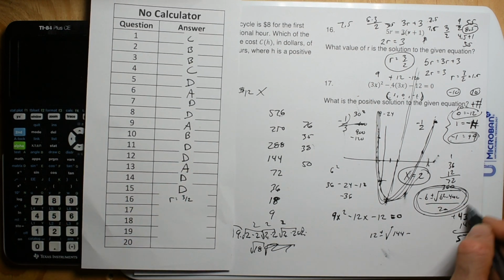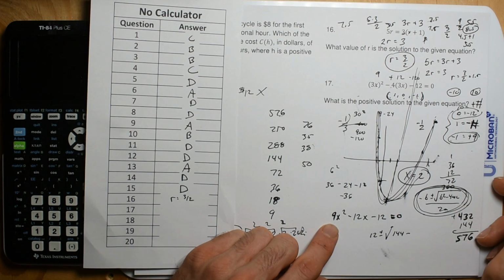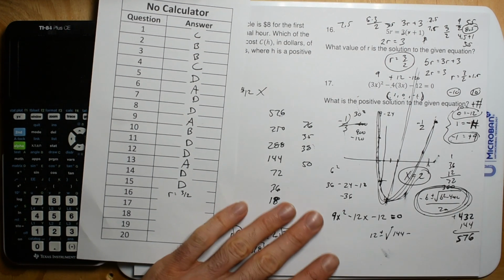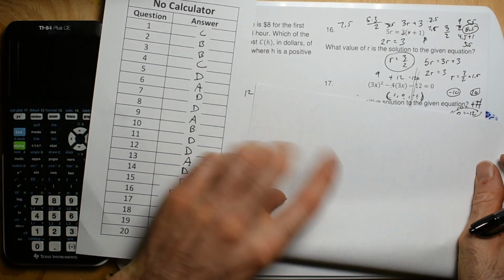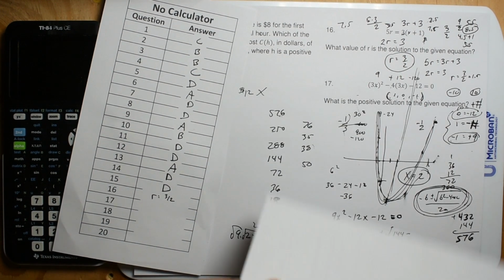I hate the quadratic. That's all I'm saying. Let's try it a different way, because I despise the quadratic equation. I think it's way too many steps, and none of them make sense at all.